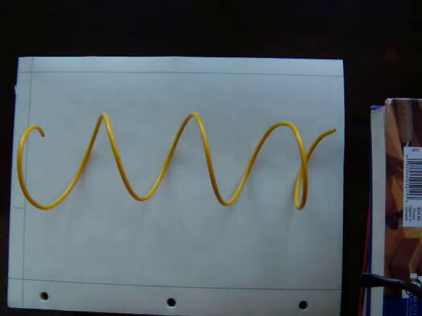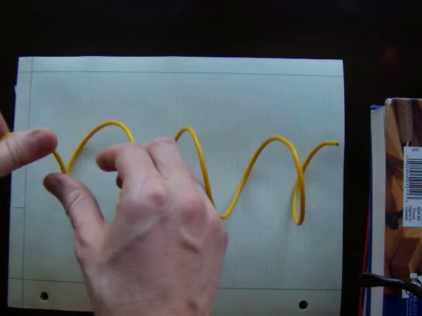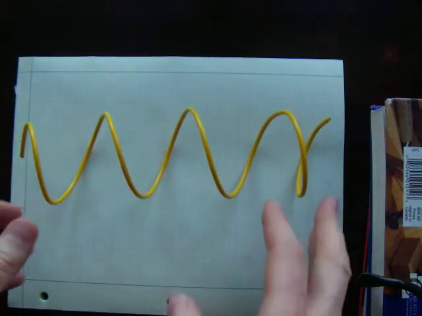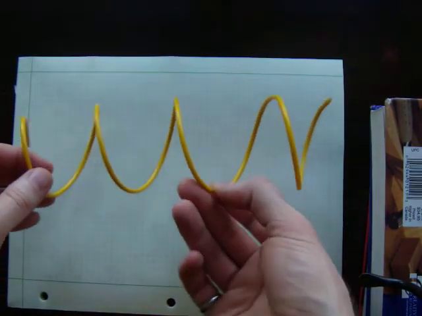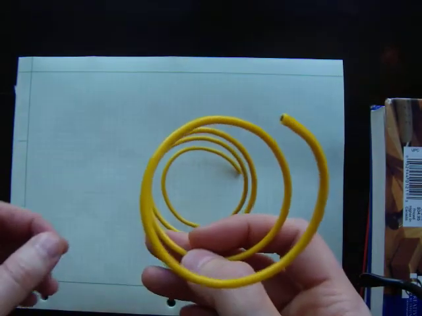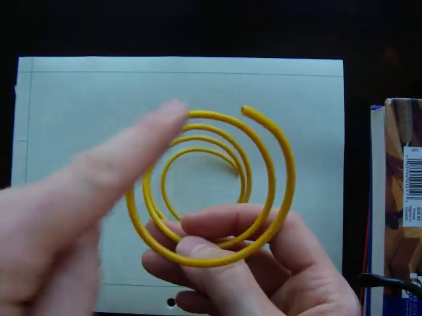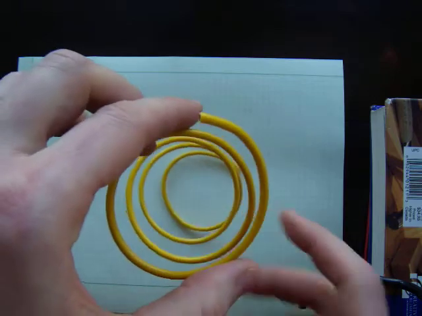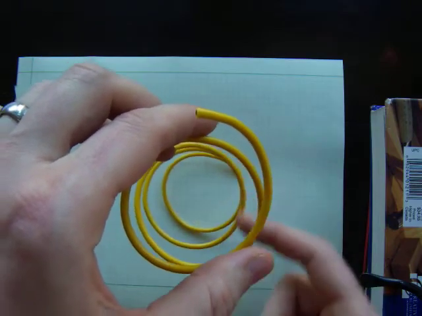I have my nice little 3D prop here of a real space sinusoid. If we look at this from the end, we can see the twisting, and this is what is represented by the e to the negative j omega t.